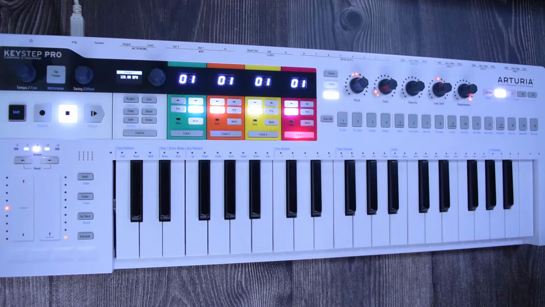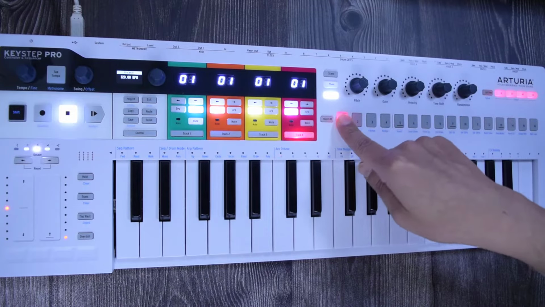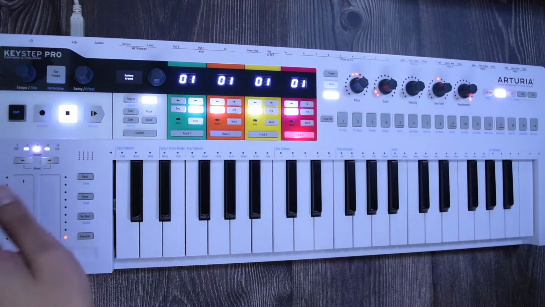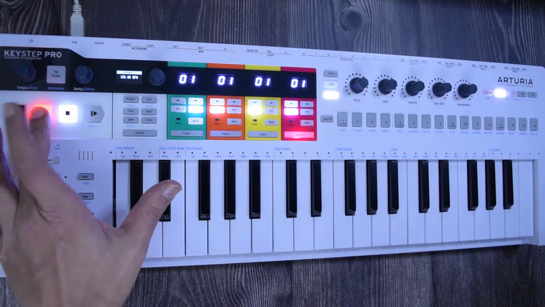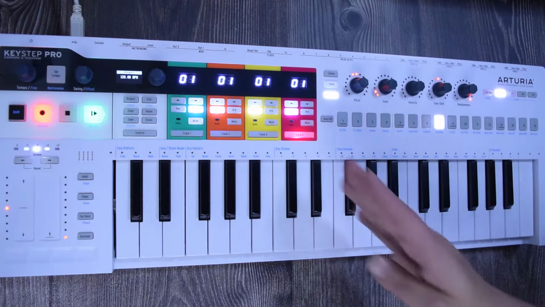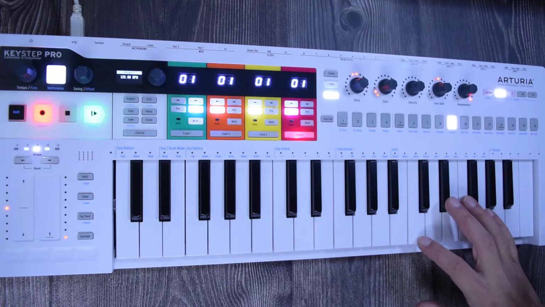So the next thing is going to be the real-time record. You have the quick record, which is super simple. The step recording we already covered, and then real-time recording is going to be holding the rec and then pressing play, and this will start recording. And this will just track whatever it is that you play.